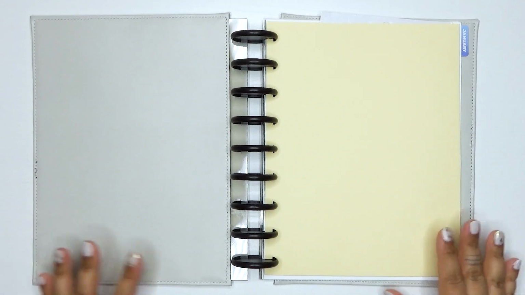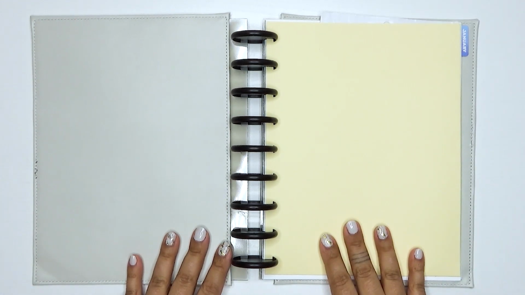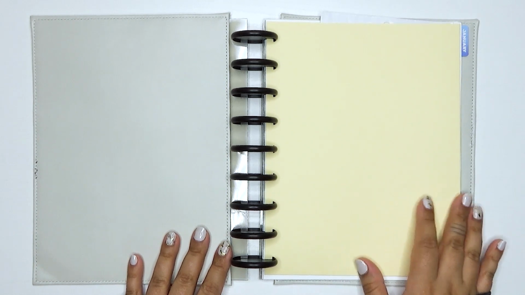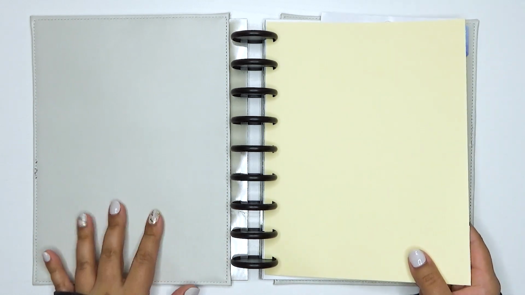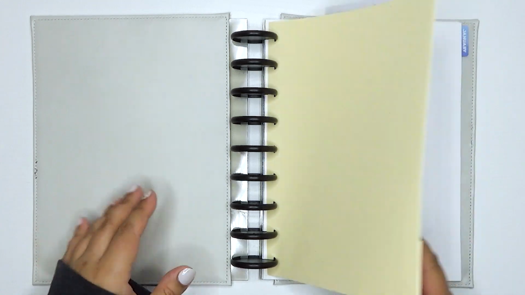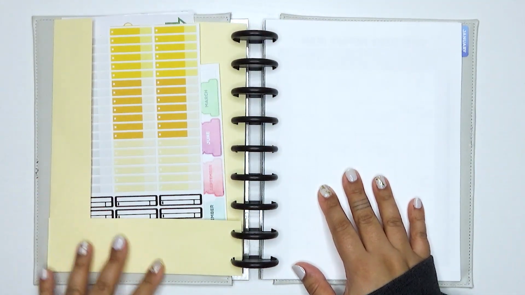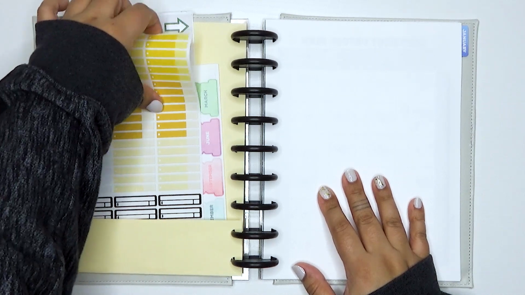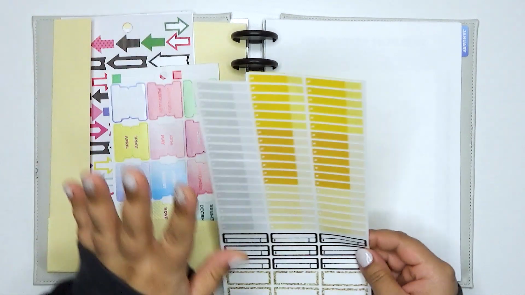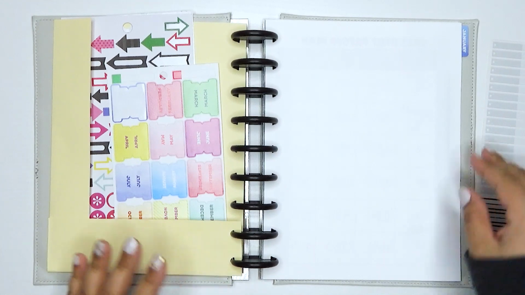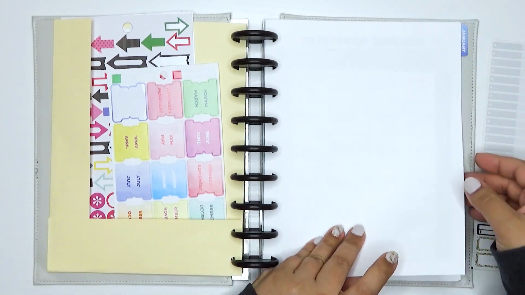I'm going to open up my new planner here, and I did unveil this planner in my 2022 debt payoff plan video, and I did mention that I hate that there's no storage in here. So I did make some temporary storage. I just makeshifted a little folder out of some paper I had, and these are stickers that I made that I'm going to be using for my setup.